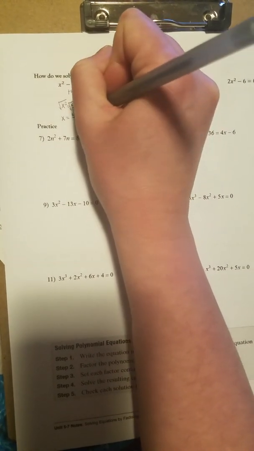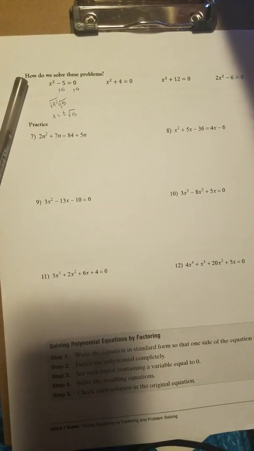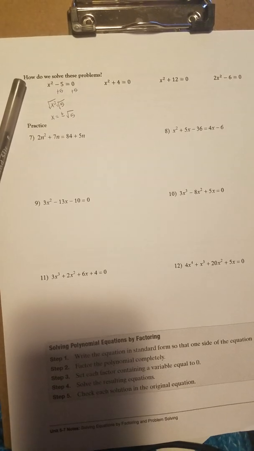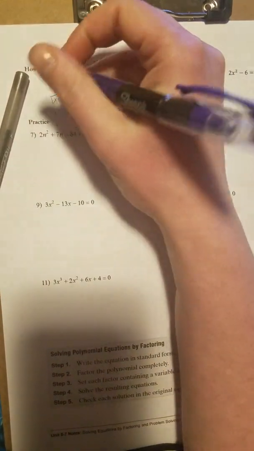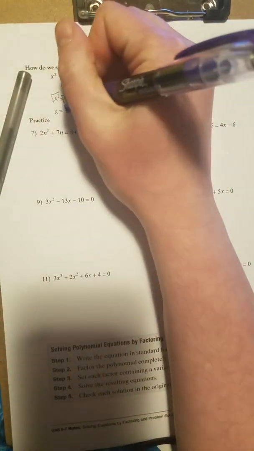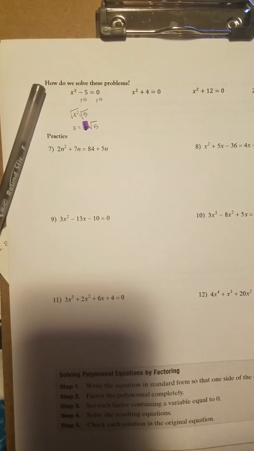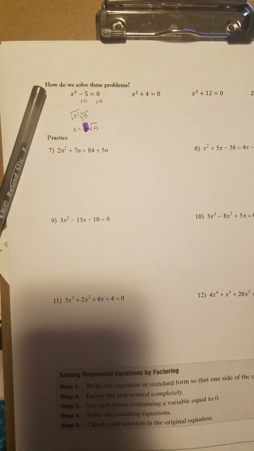We need a plus or minus, because if you square the negative square root of 5, it's still going to be 5, right? So we need to make sure that we have plus or minus anytime we solve with this method.